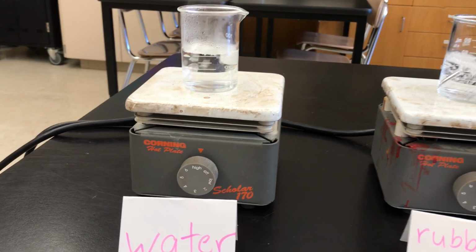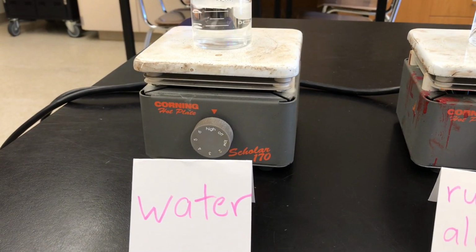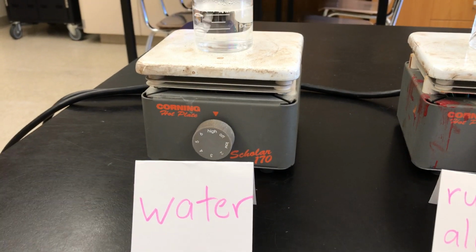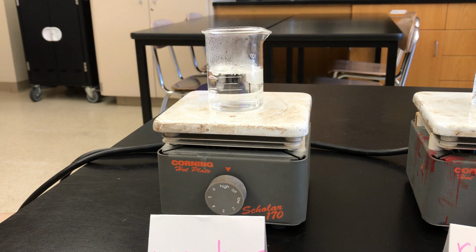The water is now approaching boiling. So you've recorded 80.8 degrees as the boiling point of the rubbing alcohol. You take the thermometer out of the alcohol and put it in the water.